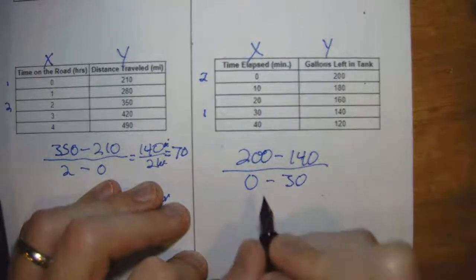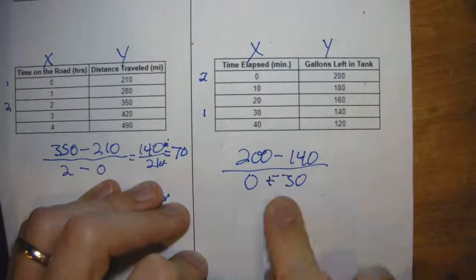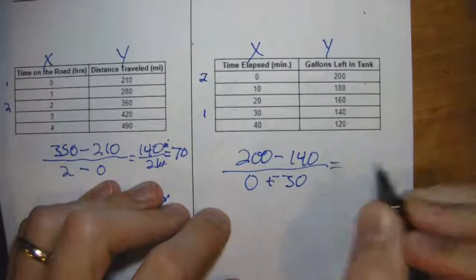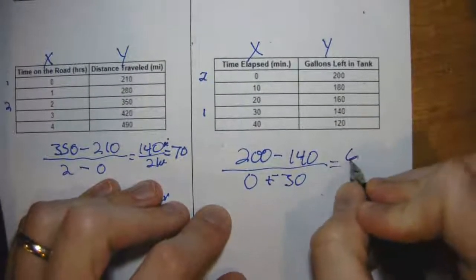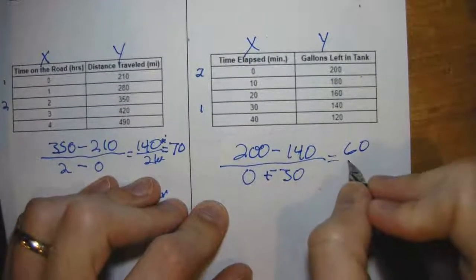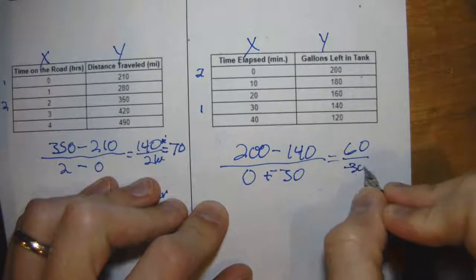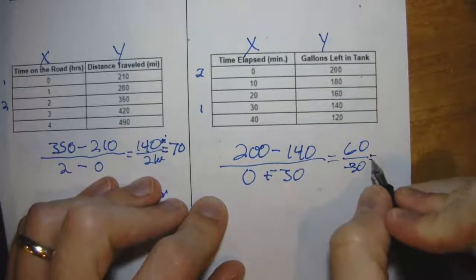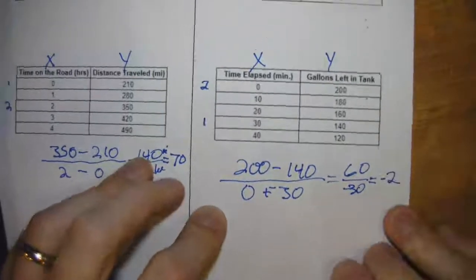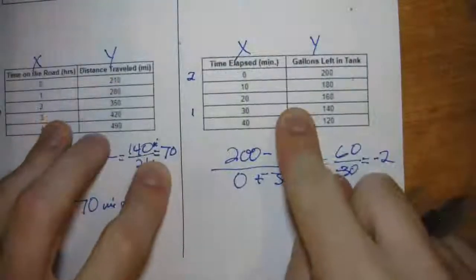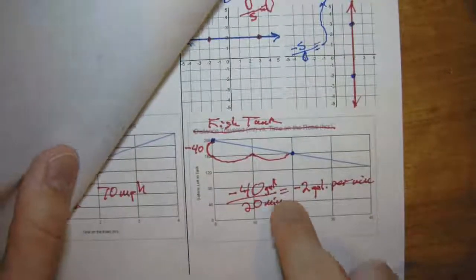And again, I'm going to change this up, add a line, change a sign, just to make things easier on myself. 200 subtract 140 is 60. Awesome. And then zero added to negative 30 is just negative 30. I can simplify that. 60 divided by negative 30 is negative 2. That looks familiar because this data is what let me have this graph.